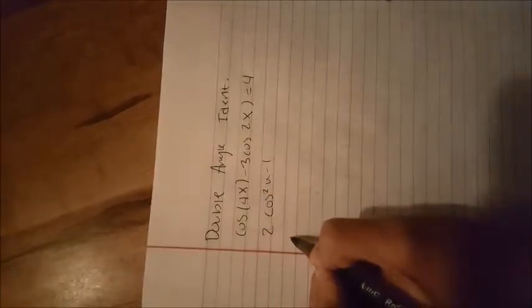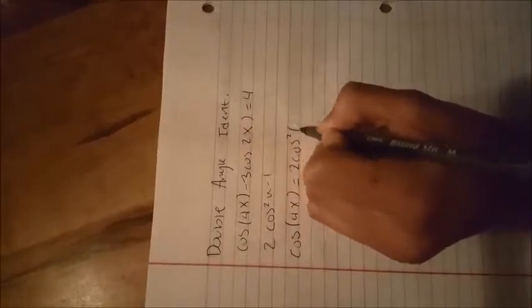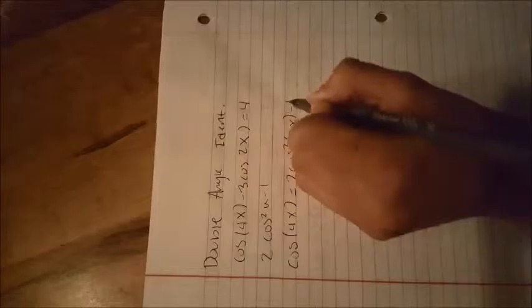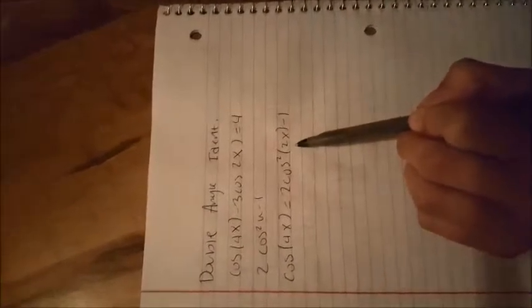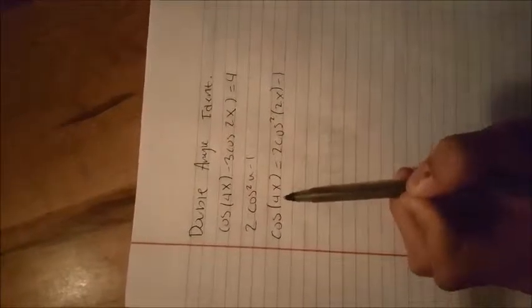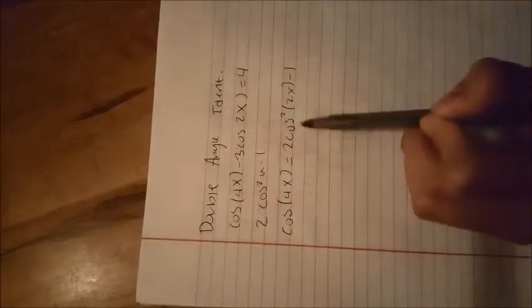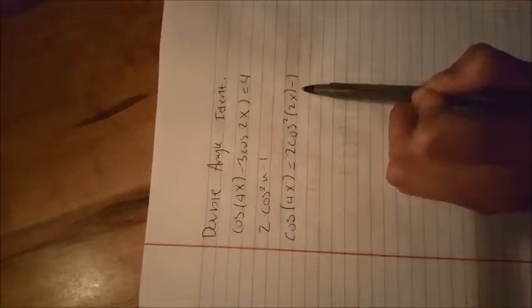And then we're just going to write it down. Is equal to 2 cos squared (2x) minus 1. Okay, right here the 4x is now 2x because whenever you're doing this, whatever's on this side has to be half of what's on this side. So 4x became 2x.